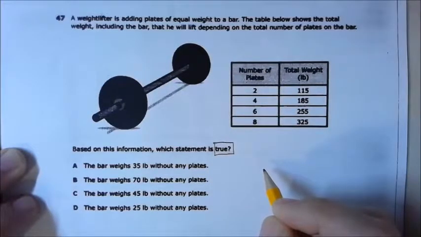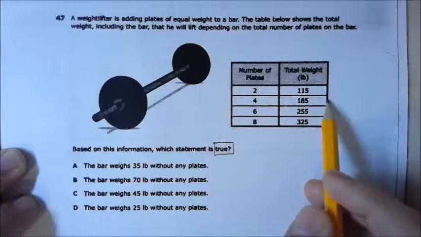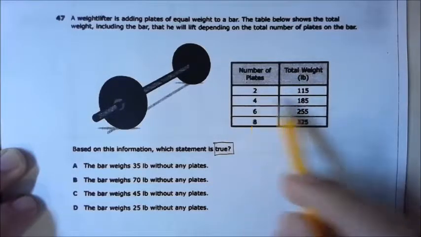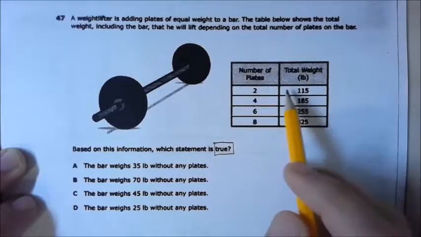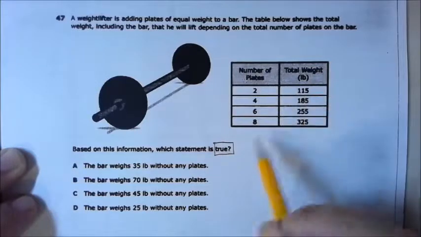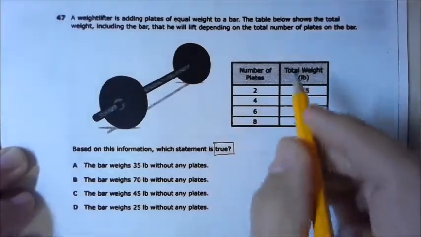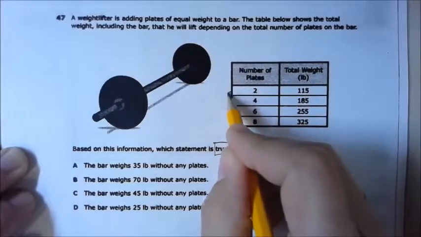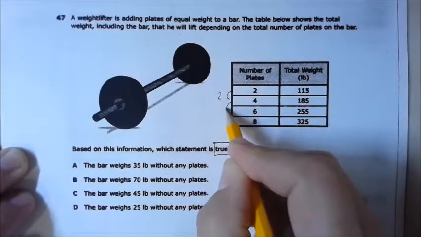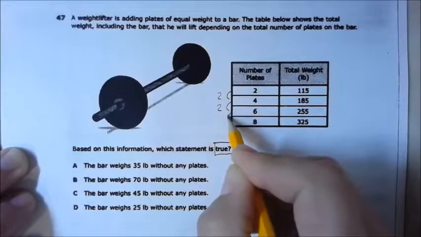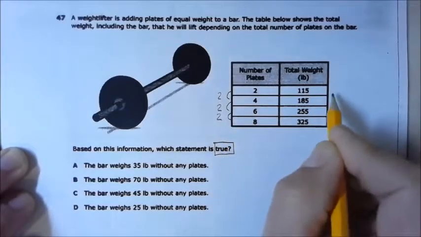The way we can do that is if we can find the increase that is occurring each time that we add plates, we can subtract that from our initial value and see what the bar weighs. So just follow along with me. From 2 to 4, we had a change of 2, 4 to 6, a change of 2, 6 to 8, a change of 2.